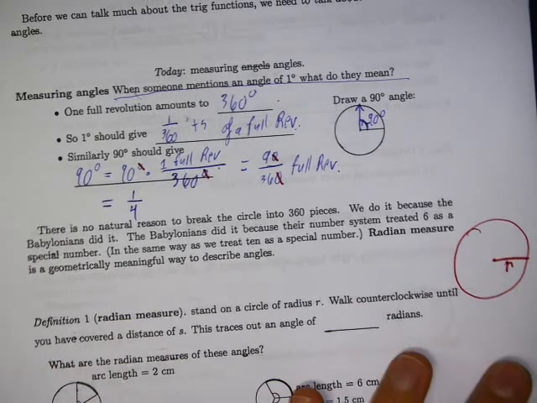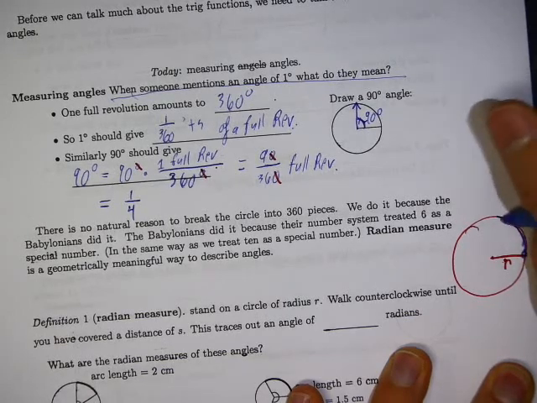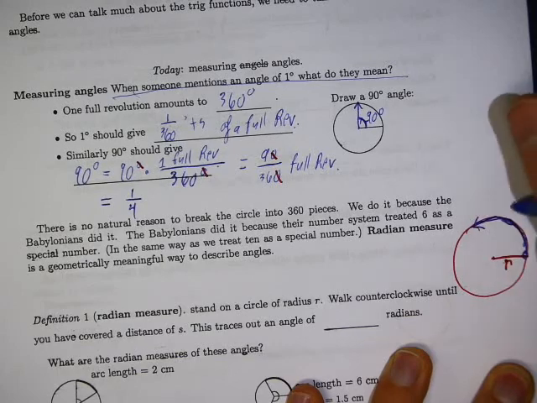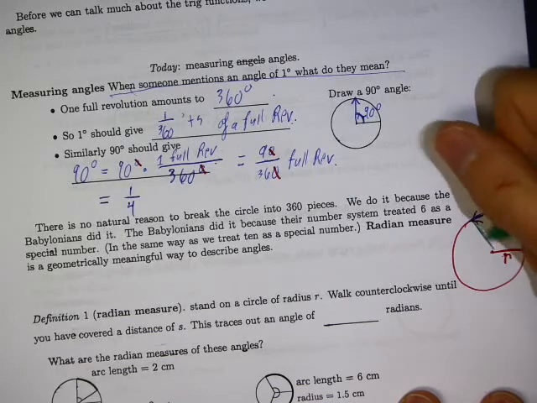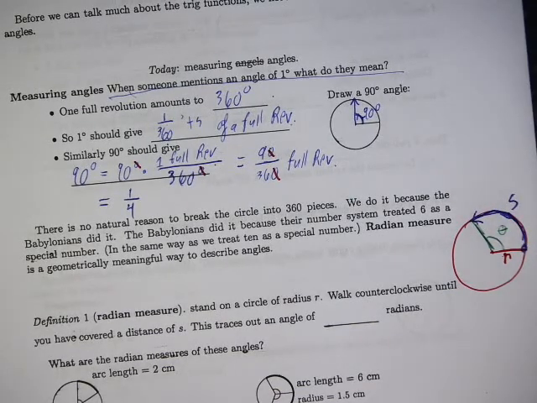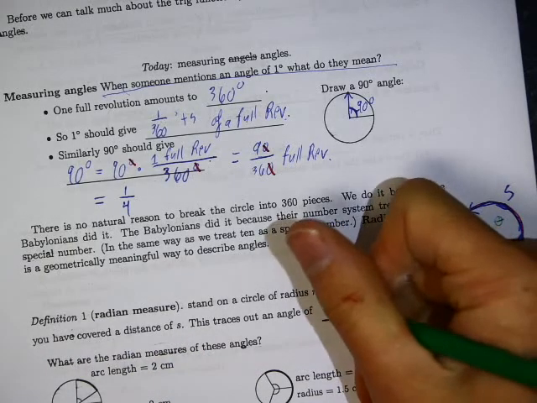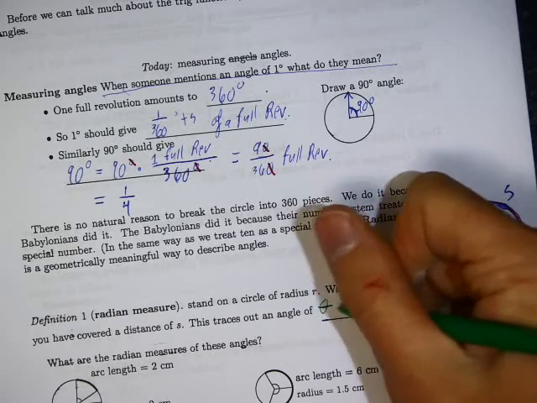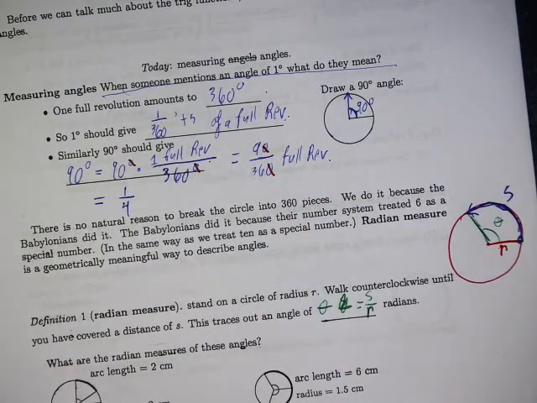If you stand on the edge of this circle and walk some distance s, walk counterclockwise around that circle some arc length s. So that's now like totally geometric. I've just measured the length that I've walked on the edge of the circle. Well, that's traced out some angle, theta. The radian measure of that angle: if you stand on a circle of radius r and walk counterclockwise until you've covered a distance of s, you have now traced out an angle of s divided by r radians. Theta equals s divided by r. So notice, in order to do that, I just need to know how to measure a distance.